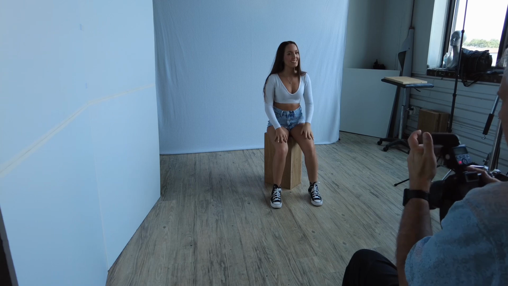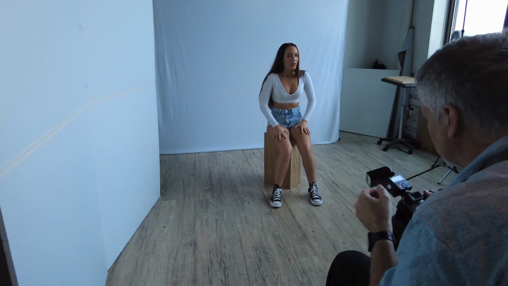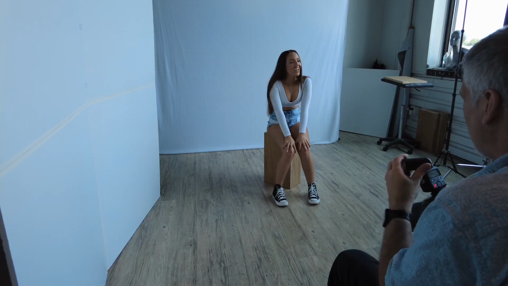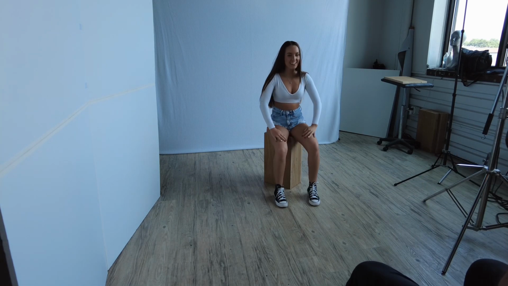I would rather bounce it off the same side as the natural light, or the more powerful light coming in on the person. And that goes for events as well. Look where your light's coming from. It may be coming from a DJ booth. It may be coming from a window. Make sure you're bouncing your light in the same direction.